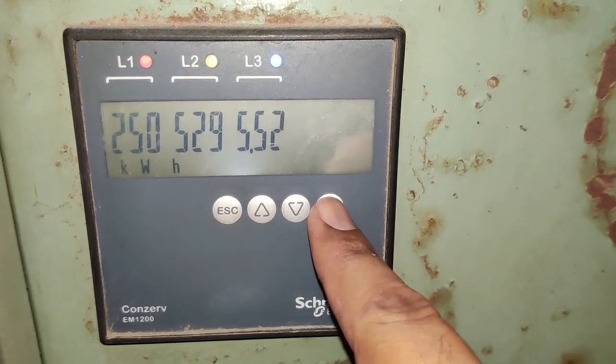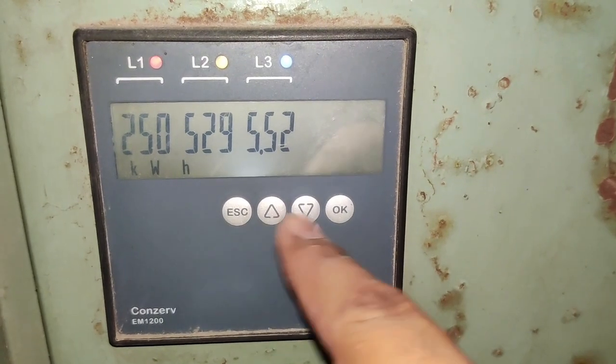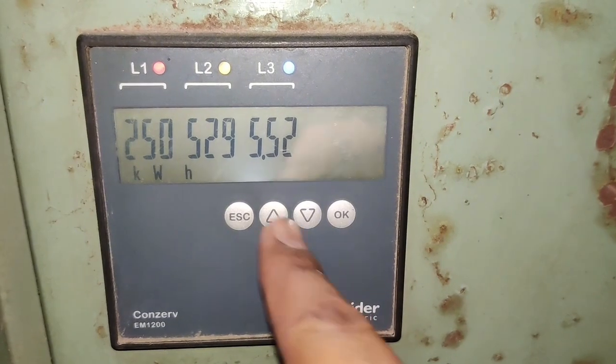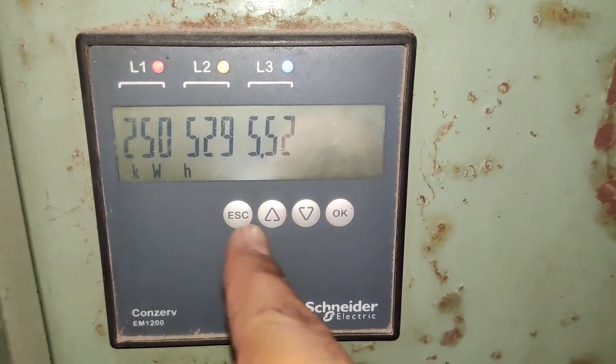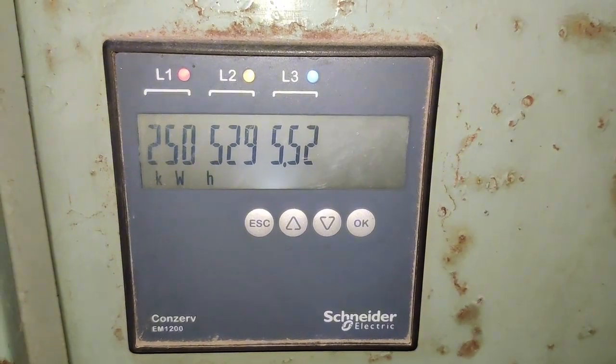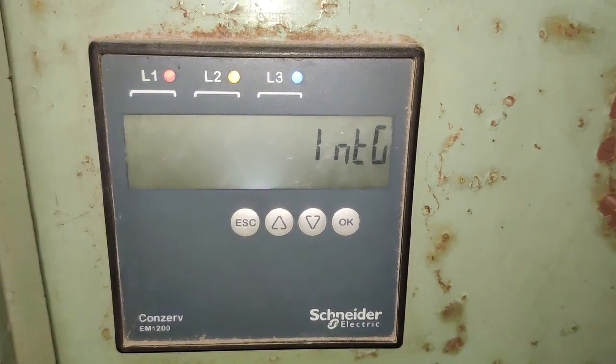By pressing this OK key, you can enter any parameter or set any of the parameters. Also there are the up and down keys, by which you can increase or decrease parameters. You can also change the parameter view with the escape key. You can watch previous parameters or exit from any of the parameters. For seeing basic parameters, again press the escape key.